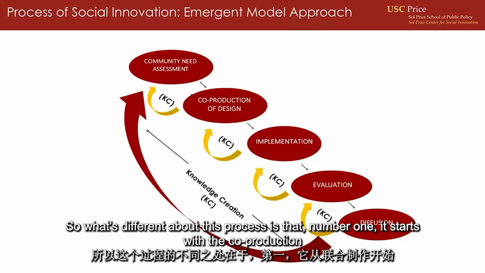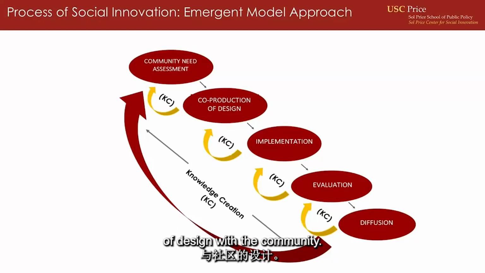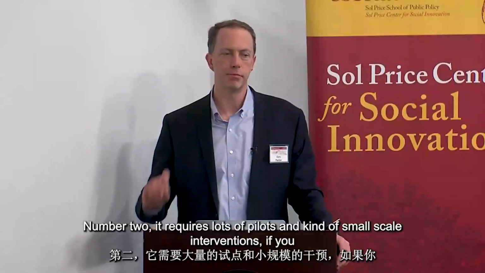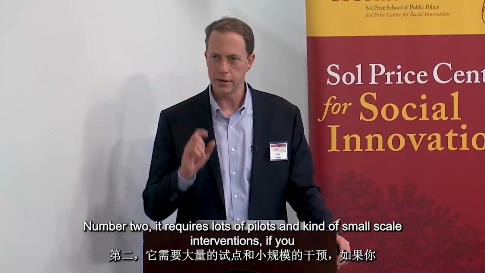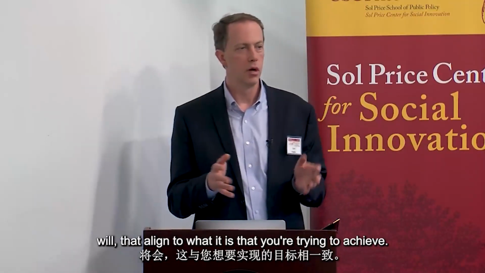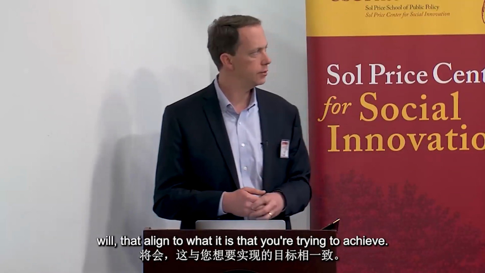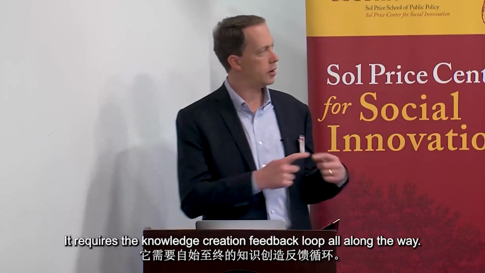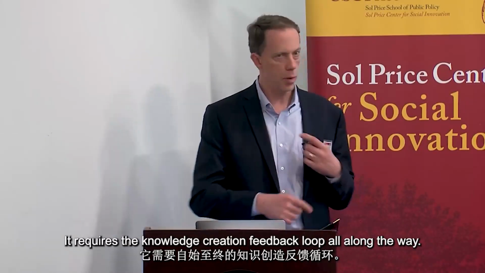So what's different about this process is that, number one, it starts with the co-production of design with the community. Number 2, it requires lots of pilots and small-scale interventions that align to what it is that you're trying to achieve. It requires the knowledge creation feedback loop all along the way.